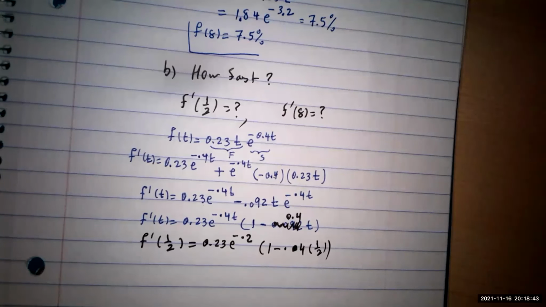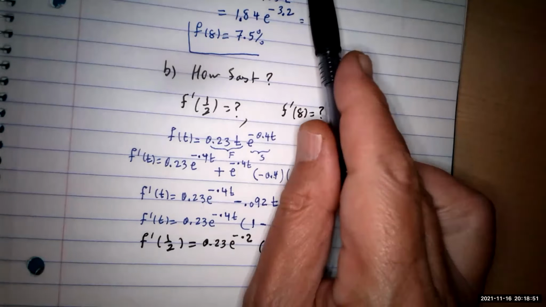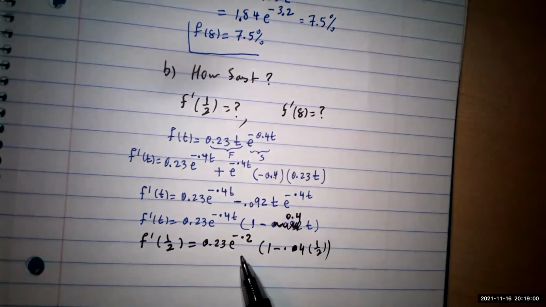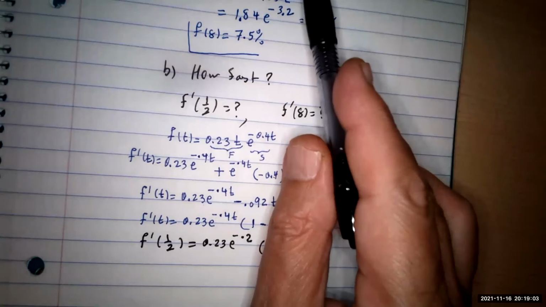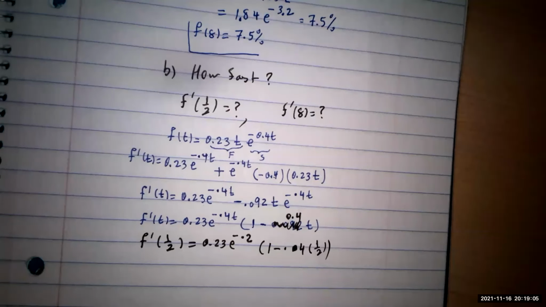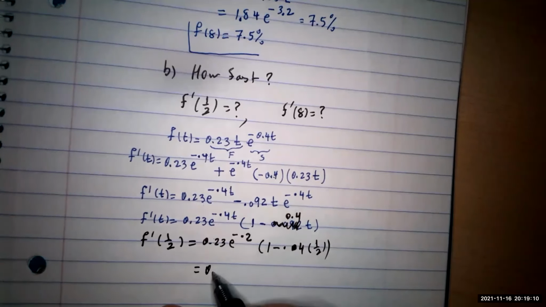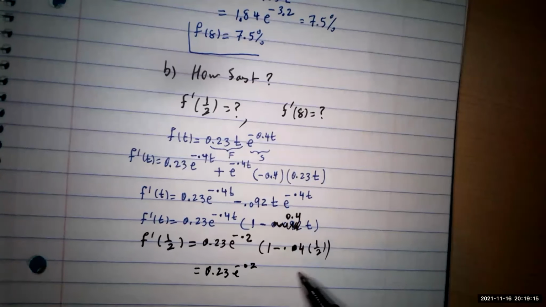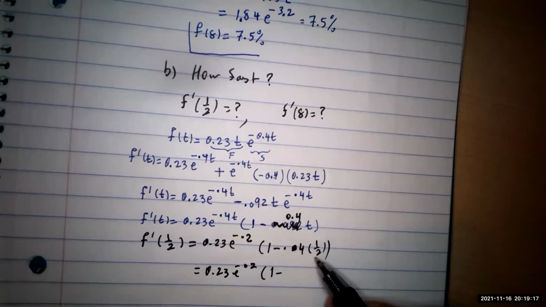Okay, now use calculator to get this number. Okay, and we have almost a little bit of this number here. Because we divided by 2, we'll just use calculator. It's going to be 4.7, this one, okay, 0.94, and so this is going to be 0.23 e to the negative 0.2, and this is going to be 1 minus 0.2.